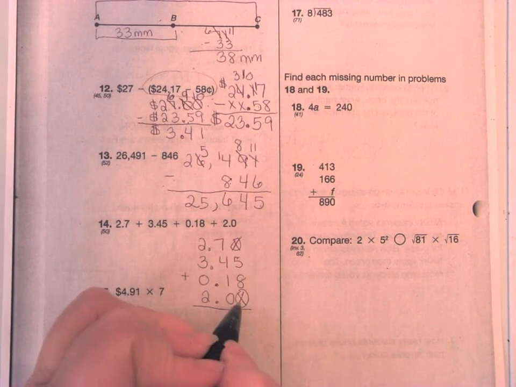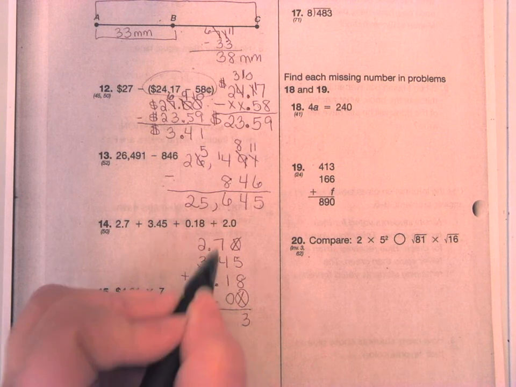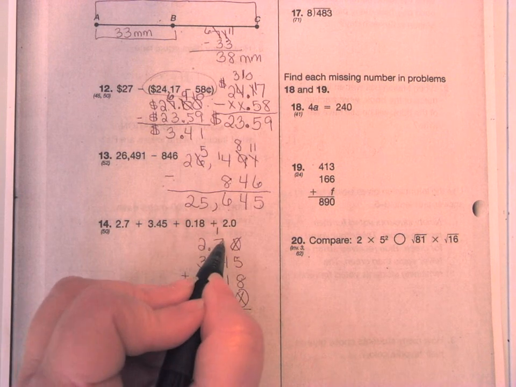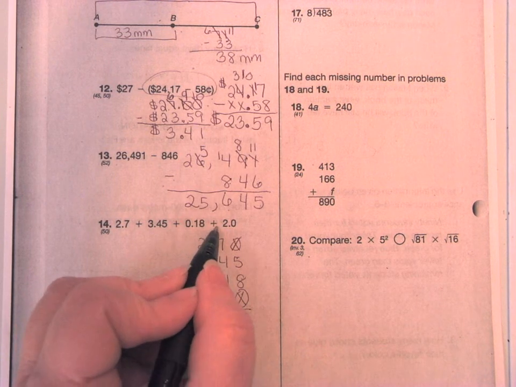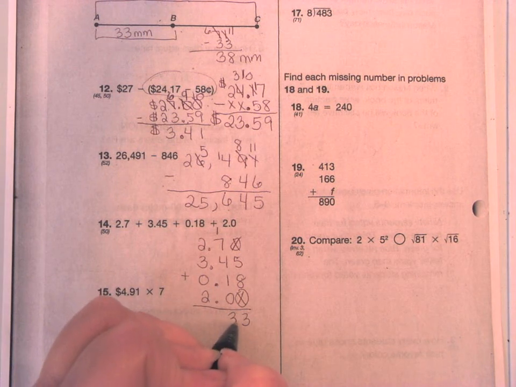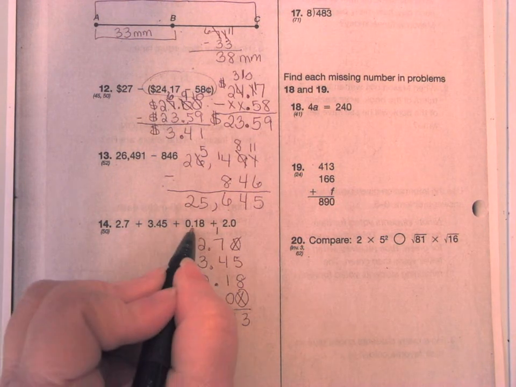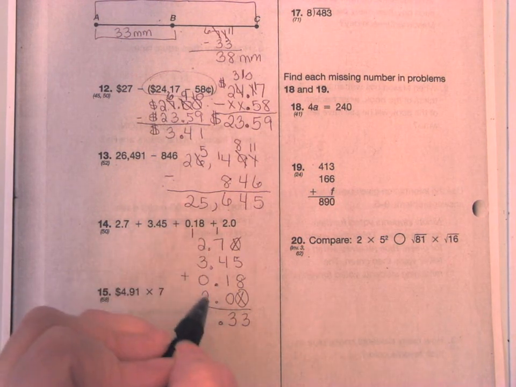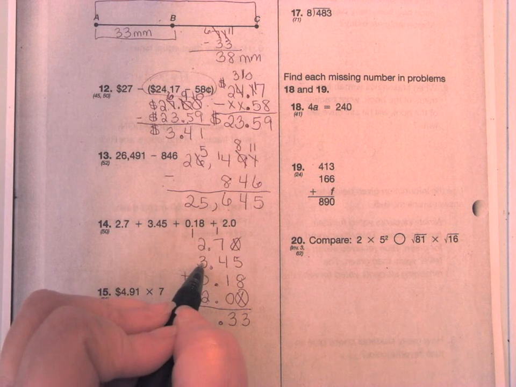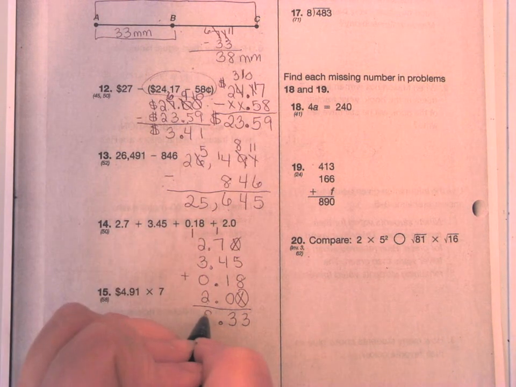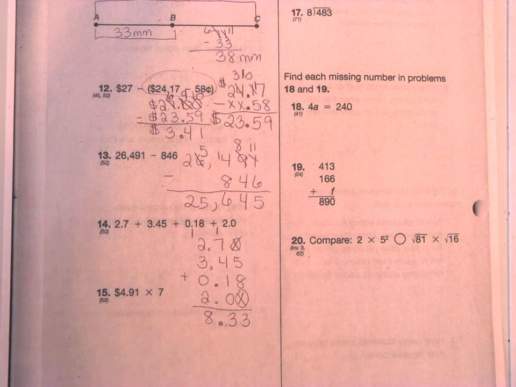8 and 5 is 13, carry my 1. 7 and 4 is 11, 12, 13, carry your 1, put your decimal point there. 2 and 2 is 4, and 3 is 7, and 1 more is 8. 8 and 33 hundredths. Do not put a dollar sign there because that's not what it's asking about.